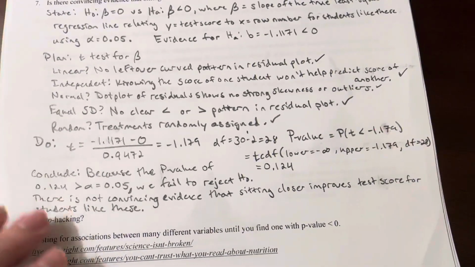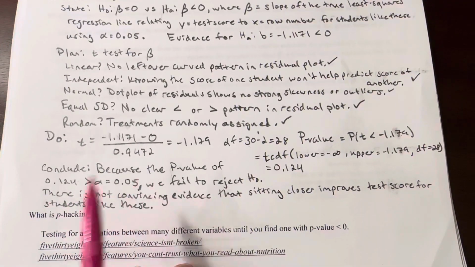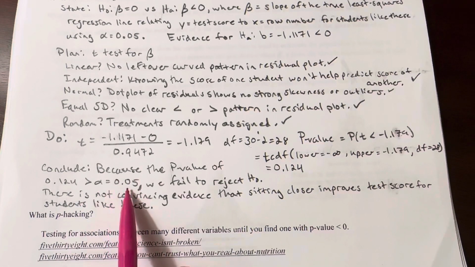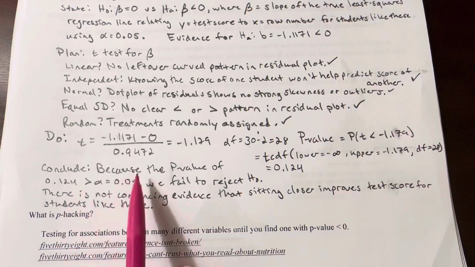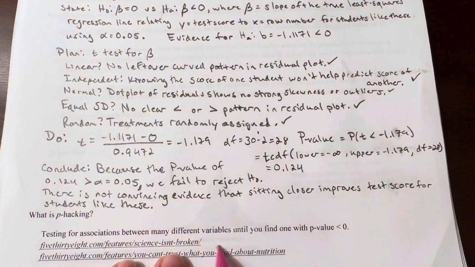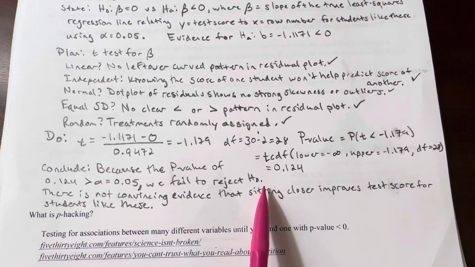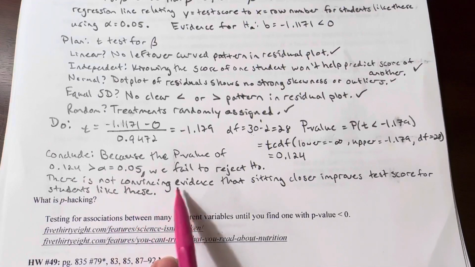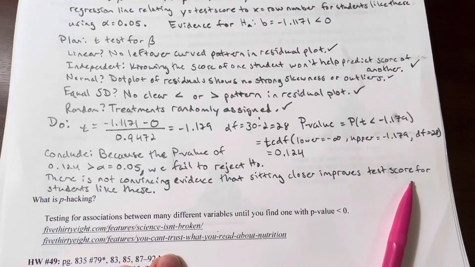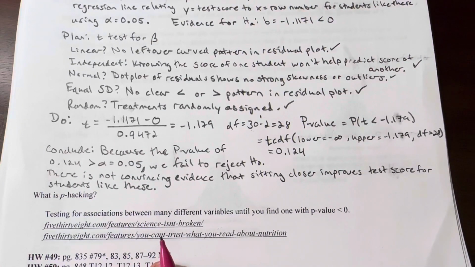All right, so for our conclusion, because the p-value of 0.124 is greater than our alpha of 0.05, in other words, it's not less than or equal to like we need it to be, we fail to reject the null hypothesis. There is not convincing evidence that sitting closer improves test scores for students like these.